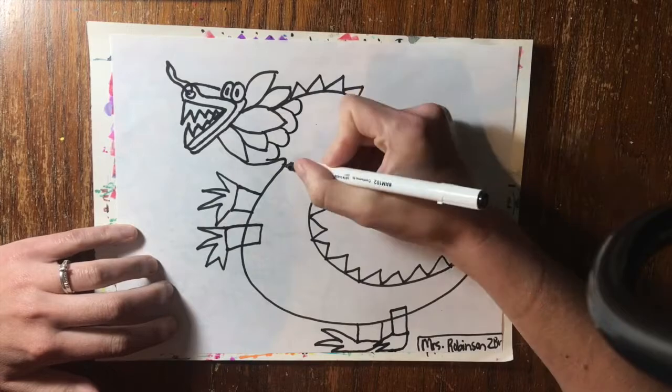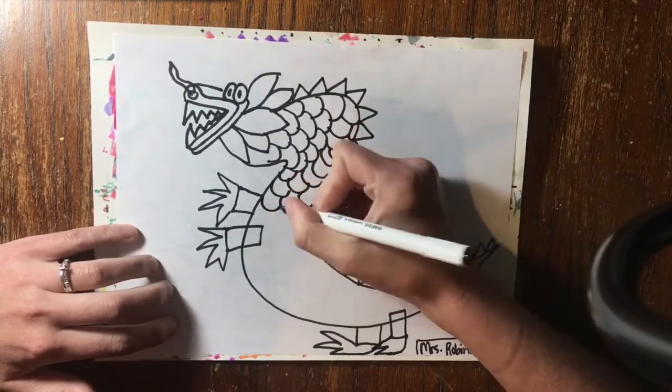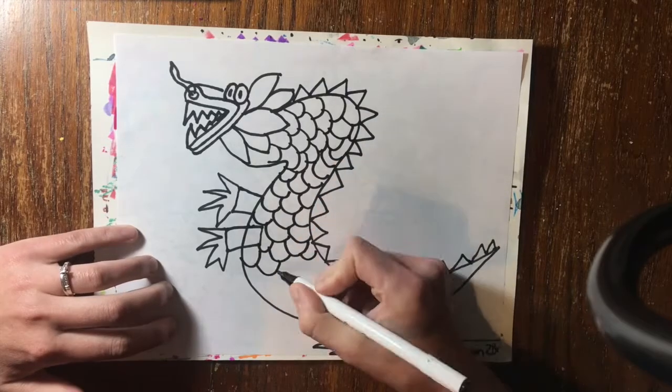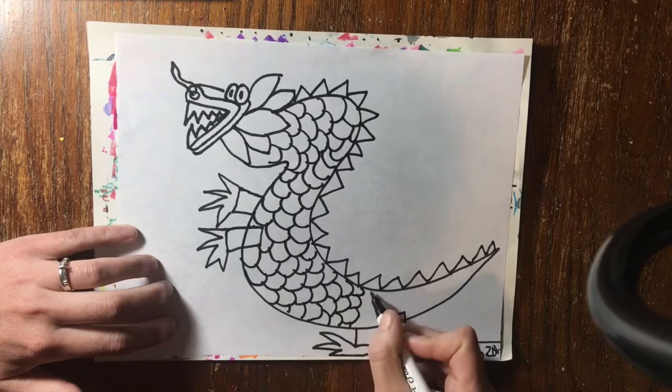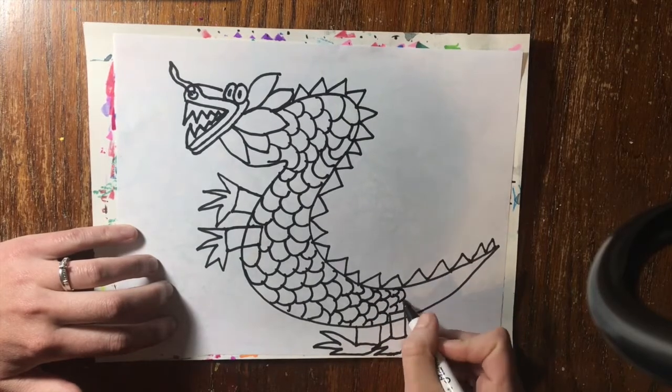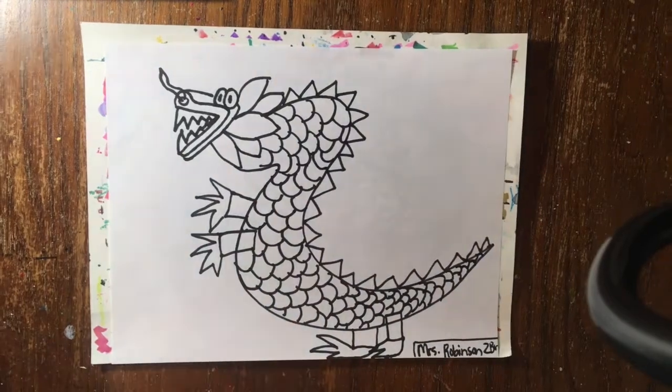The next thing that you're going to do when you finish the feet is add a texture to your dragon's body. I'm going to use small letter U's, or a bumpy line, to create scales on my dragon. If you want to add a different texture to your dragon, go ahead.